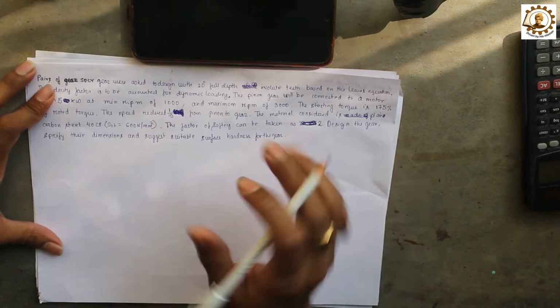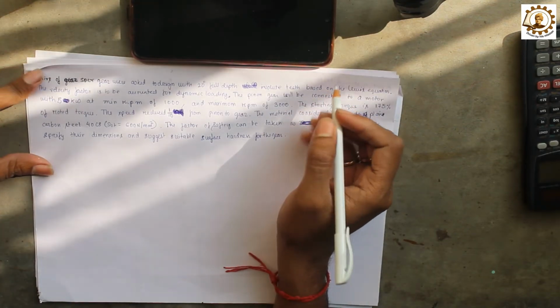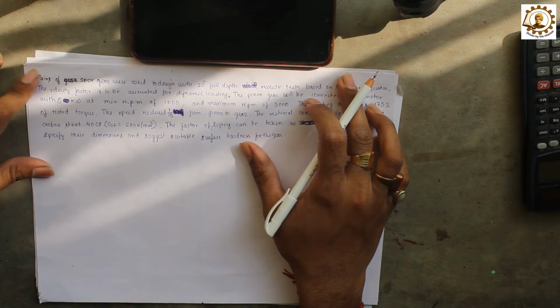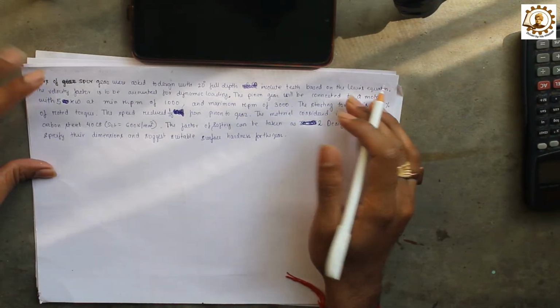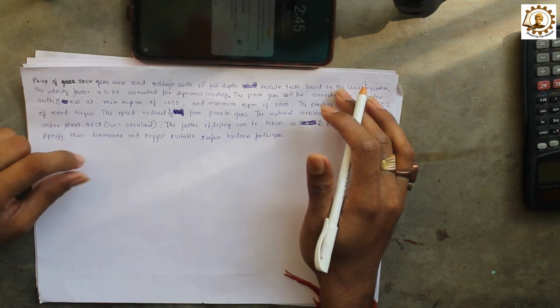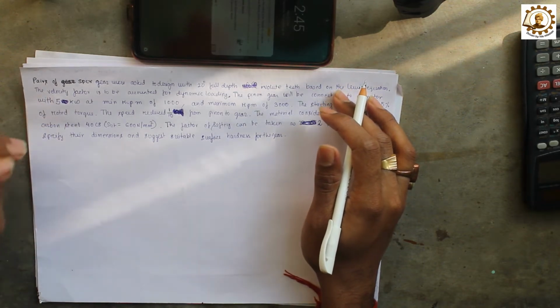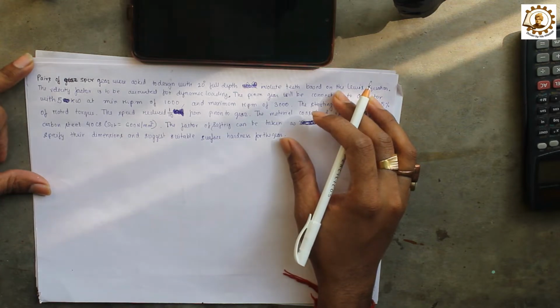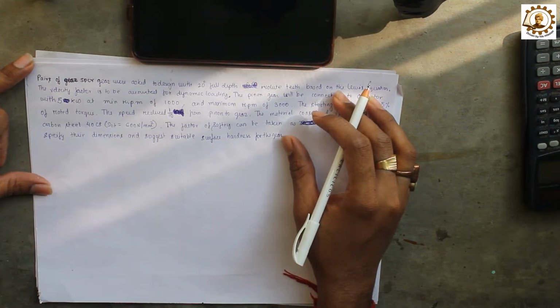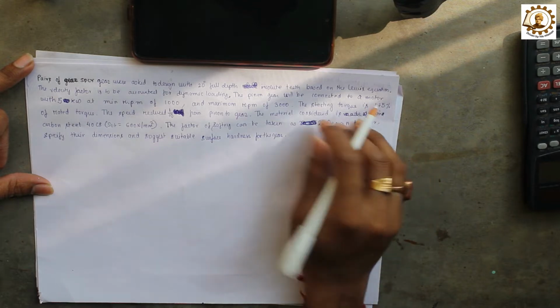So in today's class we learn about how to design a gear in a mathematical way, or in another way you can say we are solving problems related to gear. So first of all we have to understand the question.